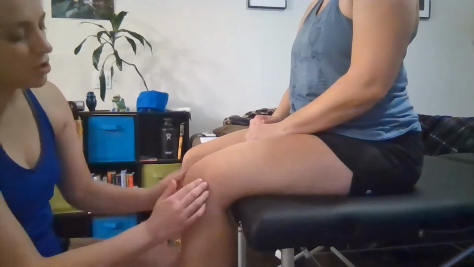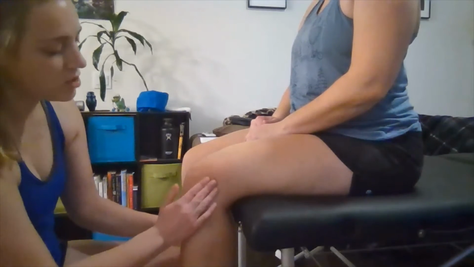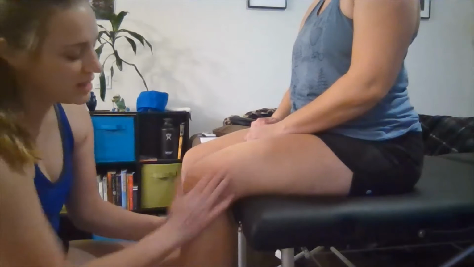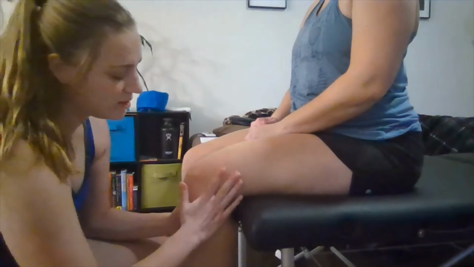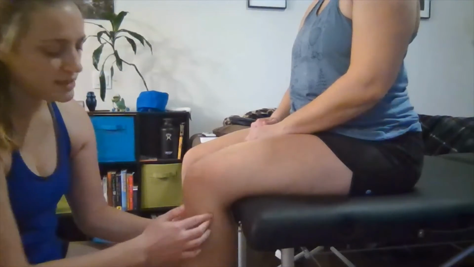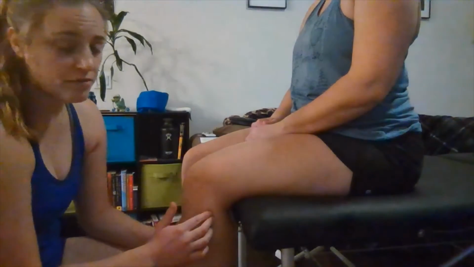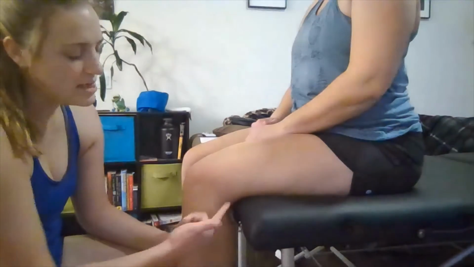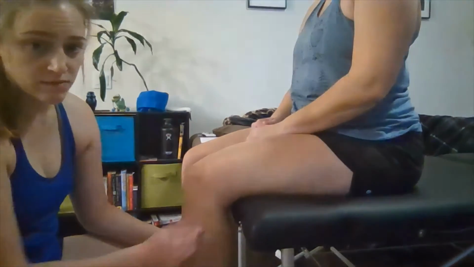It's also a location where you can find the menisci. Next, we'll find the fibular head, so we'll palpate for the lateral epicondyle and move just distally. And then find that bony protuberance. And this is the insertion site for your fibularis longus muscle. And then the fibular nerve runs just inferior to this fibular head.